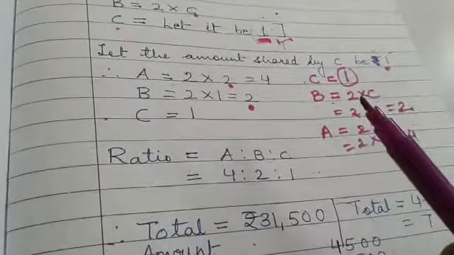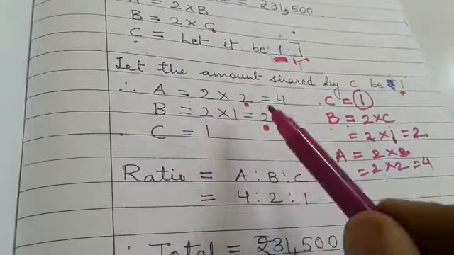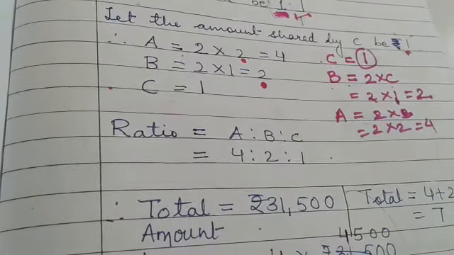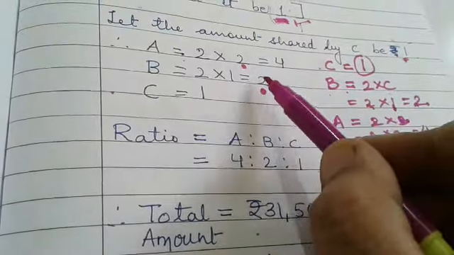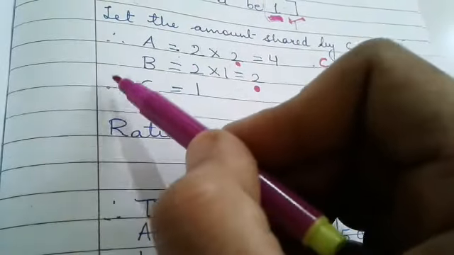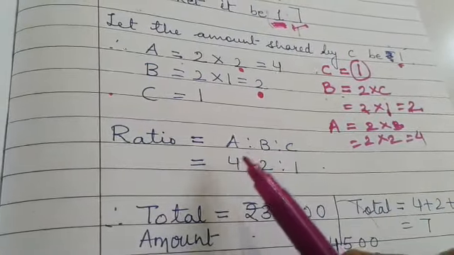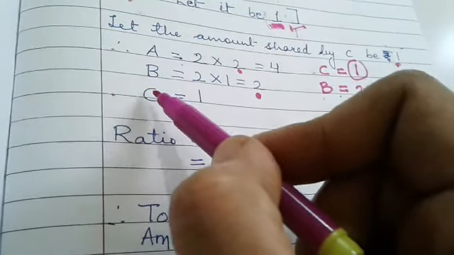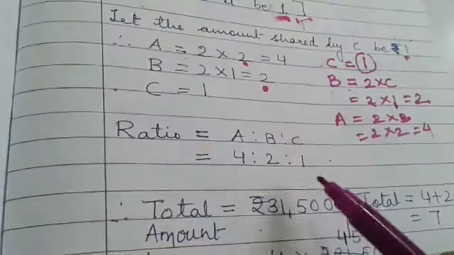Okay. Then the ratio. Now we have A 4, B 2 and C 1. So ratio A is to B is to C, 4 is to 2 is to 1. And remember, if you write it in CBA form, then you have to take care of that. It will be again 1, 2, 4. That's the reason why I have taken it in a sequential form, A, B, C. So A is to B is to C is 4 is to 2 is to 1.